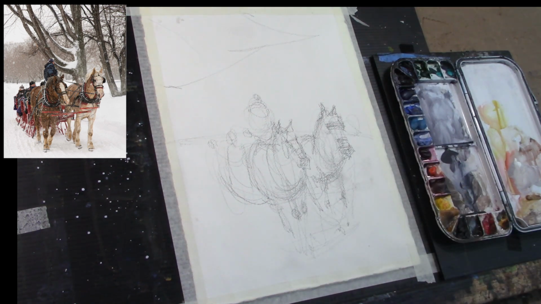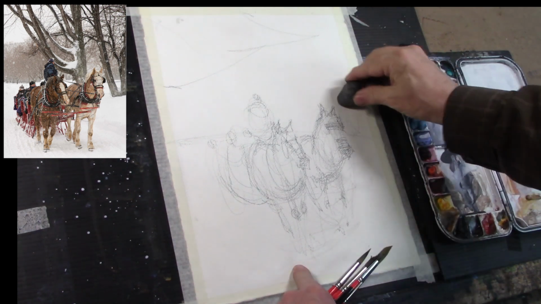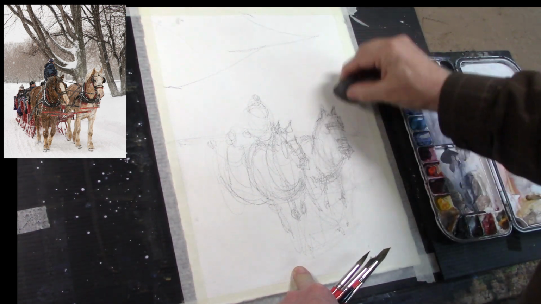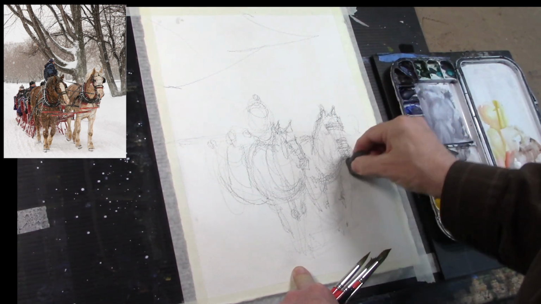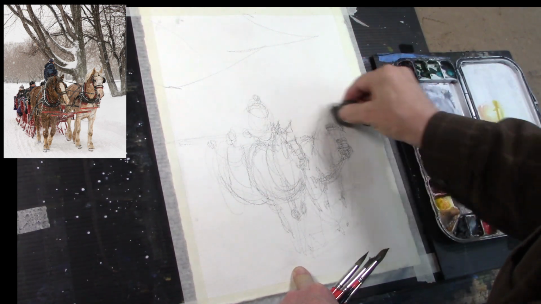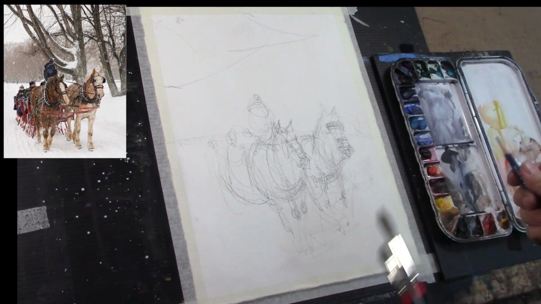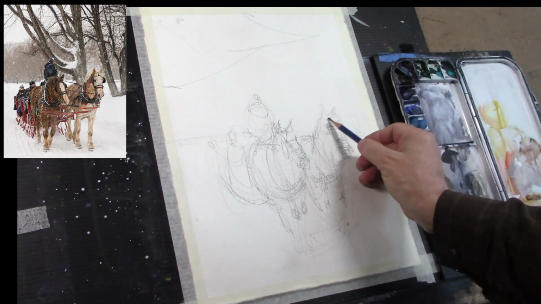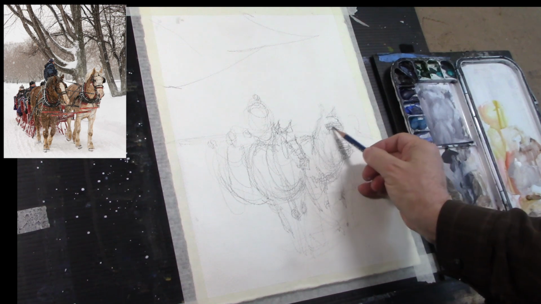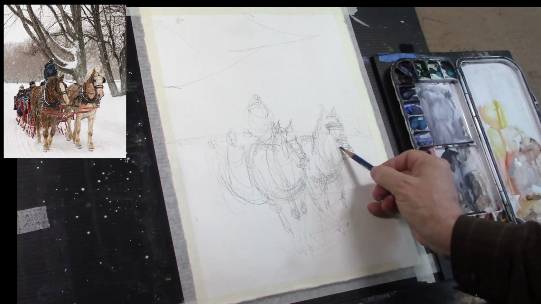A little high there. This is where I spend the most time because I want to get the proportions pretty accurate. So I'm lining up the lines. This is about right. Then it's not quite so long.